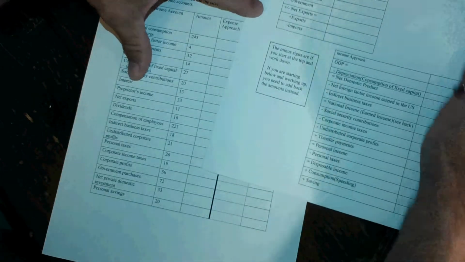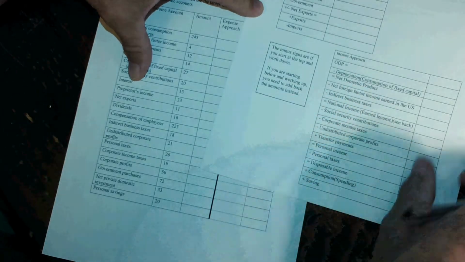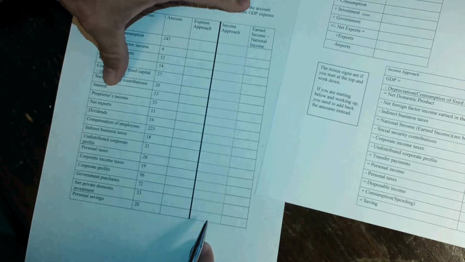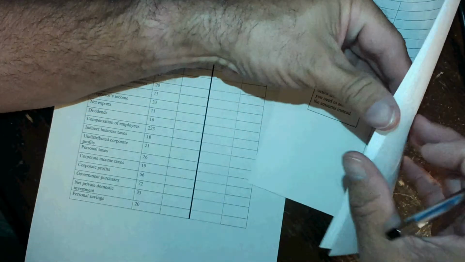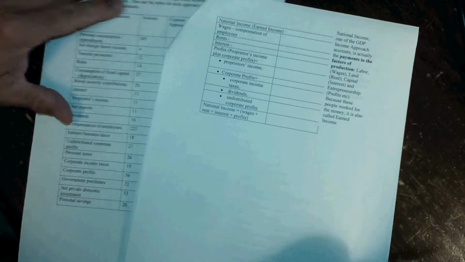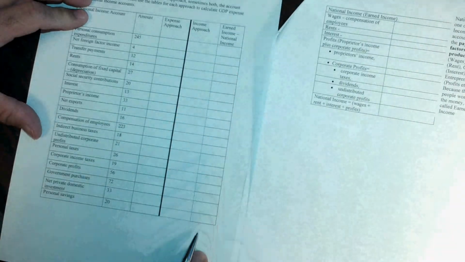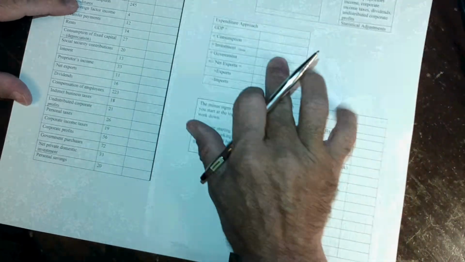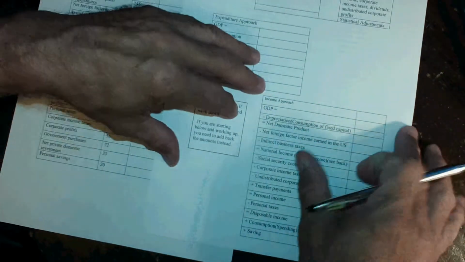Anything that is found in the income approach, I'm going to put in the income approach column. And anything that is found on the earned income approach, I'm going to put it in this column. Then it will be a simple task just to map the accounts into the proper table and derive the desired statistics. Let's begin.